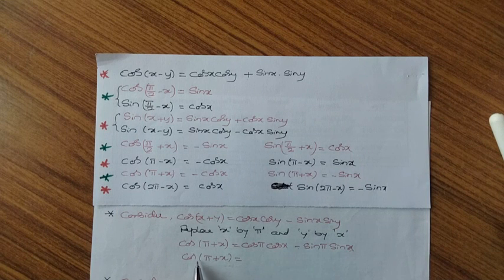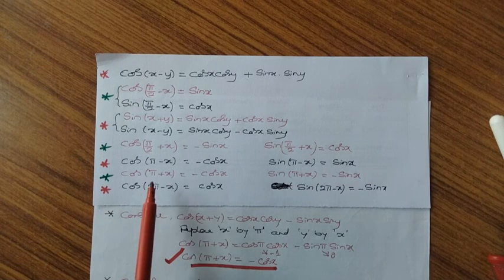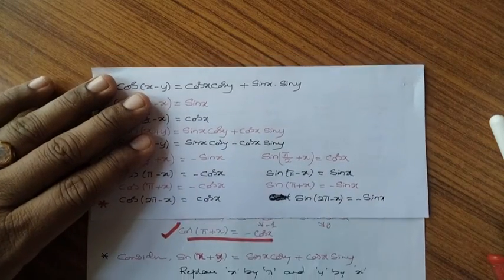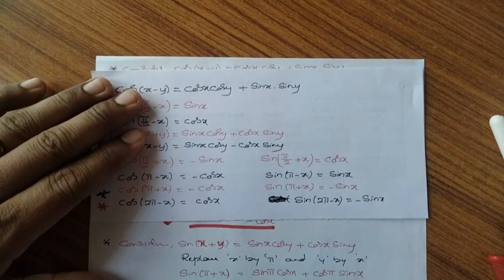Then cos of pi plus x equals, here sin pi is 0. Next cos pi is minus 1. So 0 into sin x is 0, you need not write. Minus 1 into cos x is minus cos x. So thus we got the result: cos of pi plus x equals minus cos x. Okay. Next term.